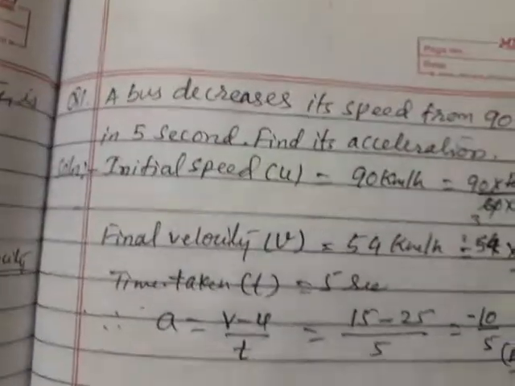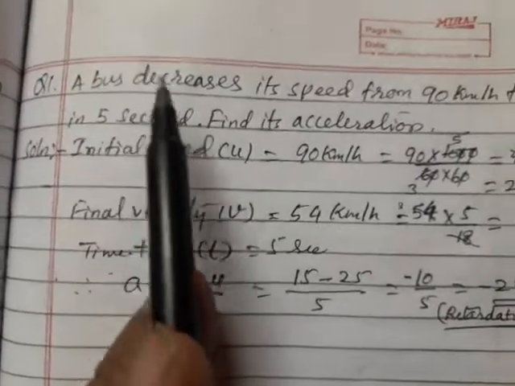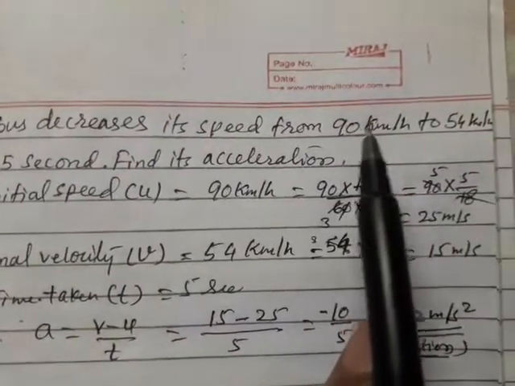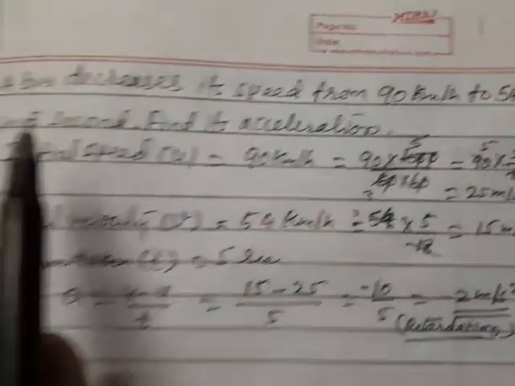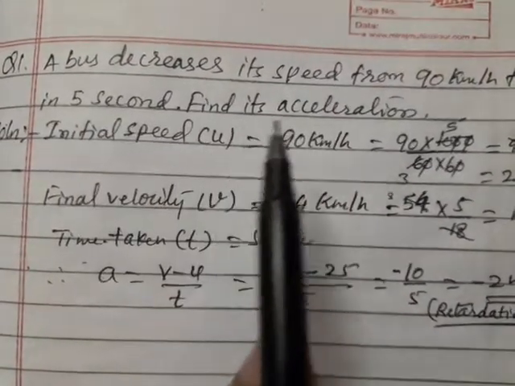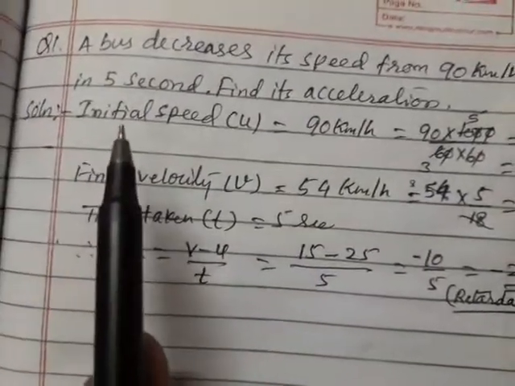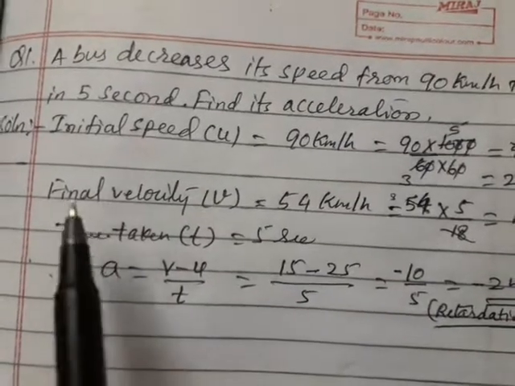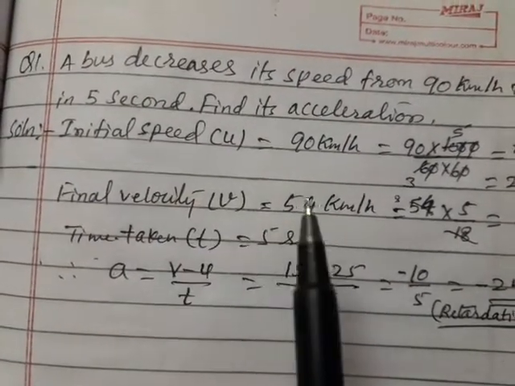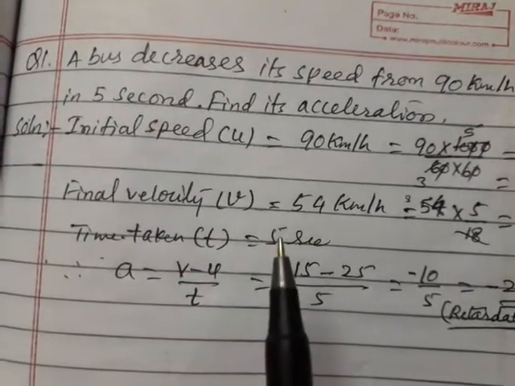Okay, let us take an example to calculate the acceleration of a body, and you will practice it for the next question. A bus decreases its speed from 90 km per hour to 54 km per hour in 5 seconds. Find its acceleration. So initial speed is 90 km per hour, final speed or velocity is 54 km per hour, and time taken is 5 seconds.